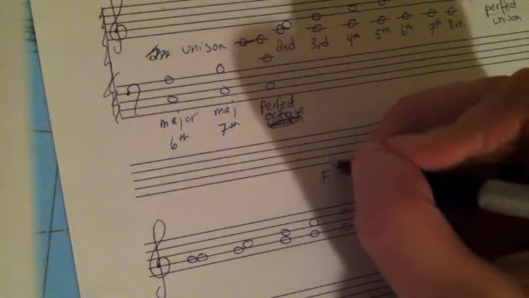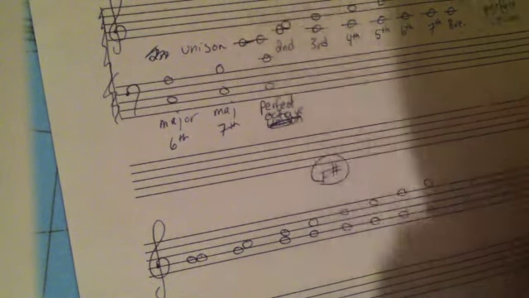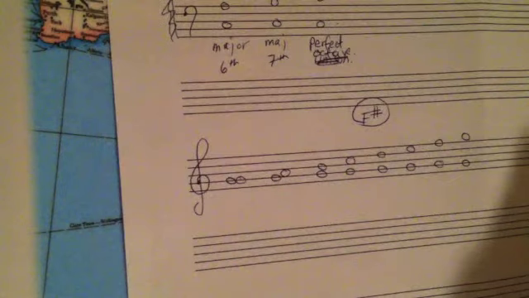There's an F sharp in G major. No, I'm not going to write it in yet because I want to see something.